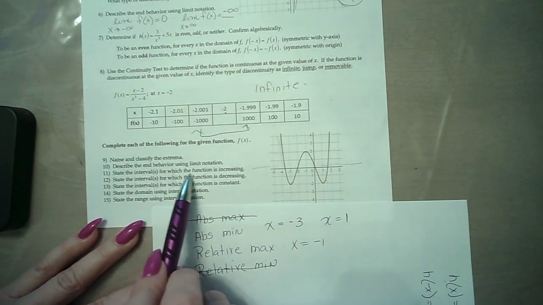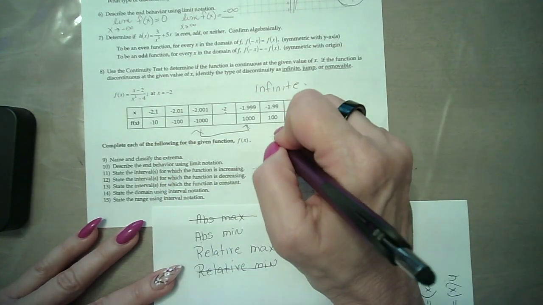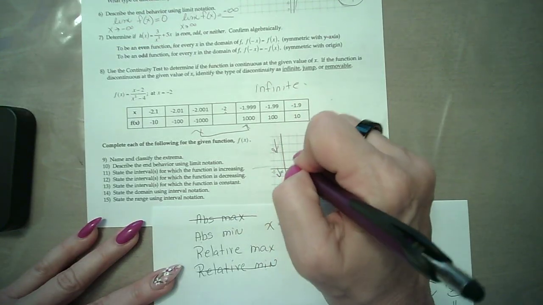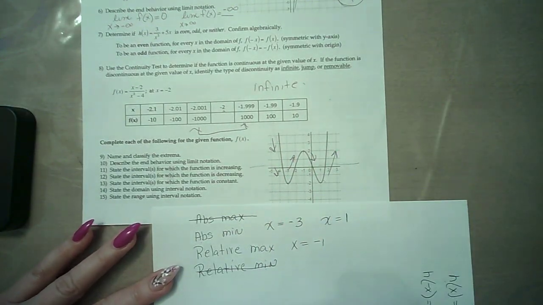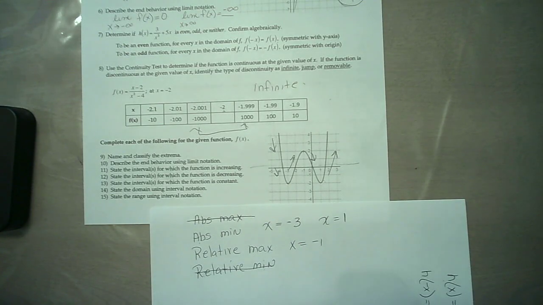State the intervals for which the function is increasing. Guys, there were 3 things you had to remember here. Just draw arrows. You have to remember, number 1, to only use your x values. Remember, I described this as walking through Manhattan and I want to find the address of the tallest building. I'm not asking you how tall the building is. I'm asking you where it is located.